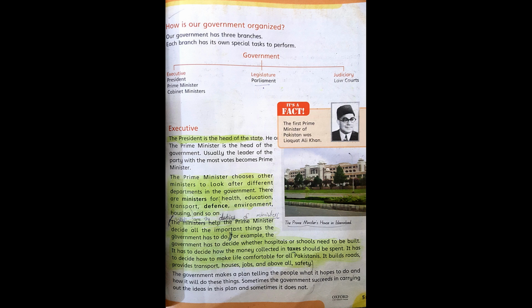The prime minister chooses other ministers to look after different departments in the government. There are ministers for health, education, transport, defense, environment, housing, and so on. Now, what are the duties of minister? The ministers help the prime minister decide all the important things the government has to do.